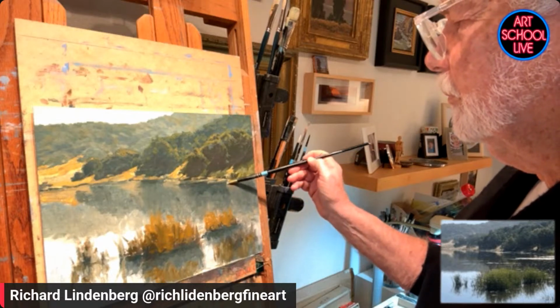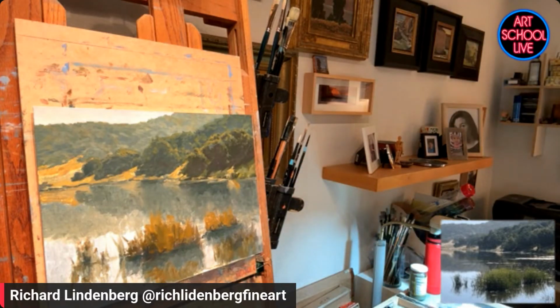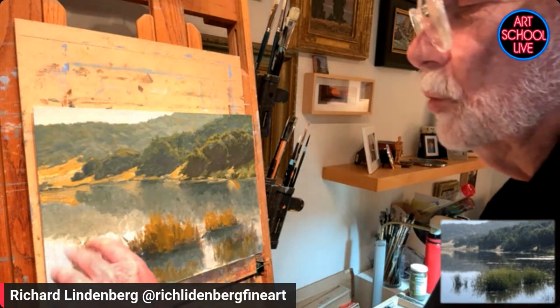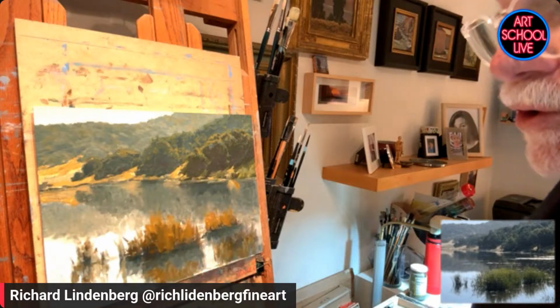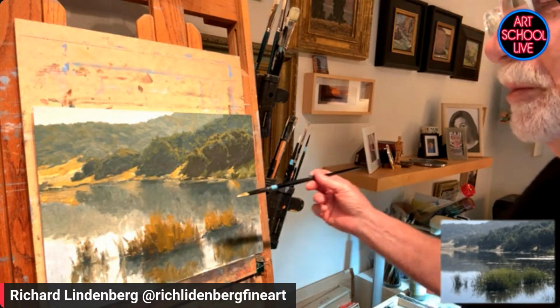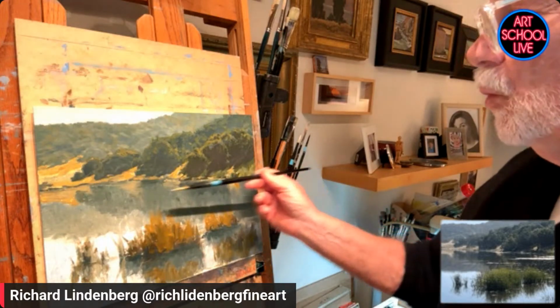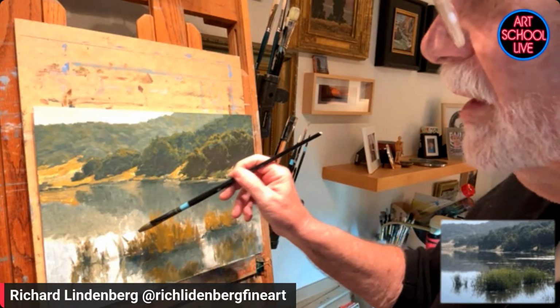There's a question in the chat about your light areas. Is that pure canvas or was that painted white on the bottom left there? Now it's painted in a blue-gray. It was white when I started. I do tone canvases, but I didn't tone this one, mostly because I want that white. When I do start doing these slices, I do want some white in there.